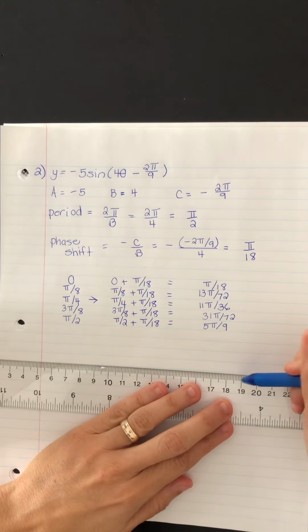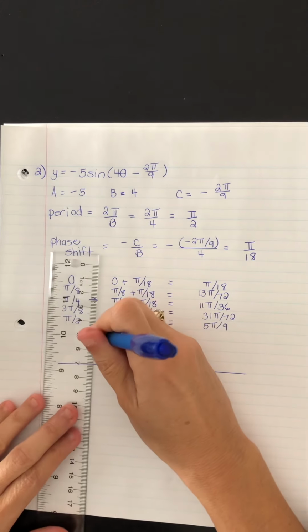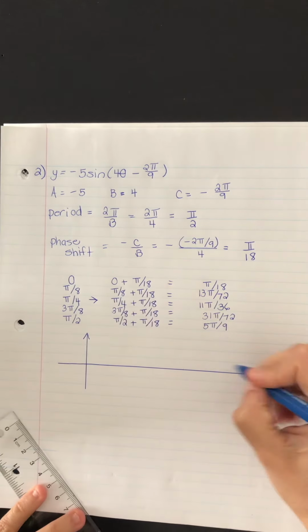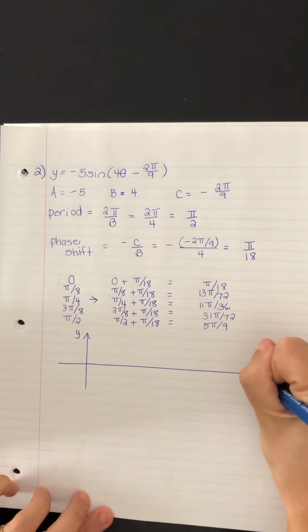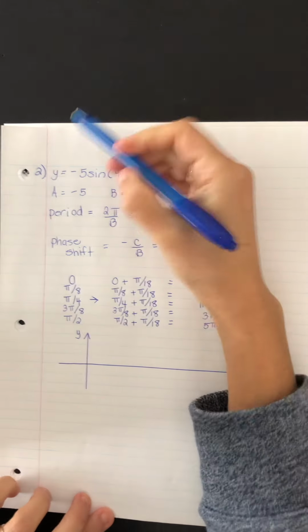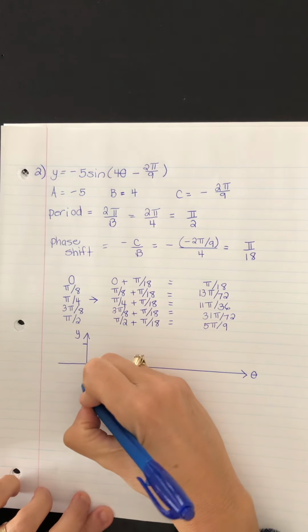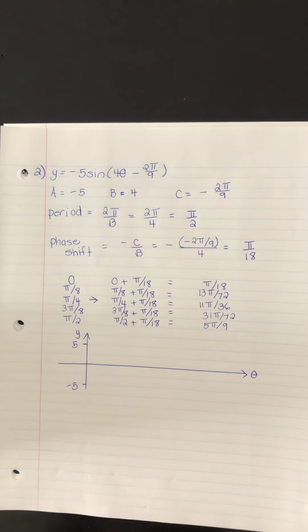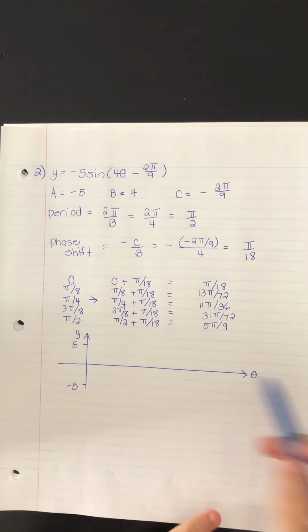So I'm going to do the quick sketch. Oops, I went nice and crooked there for you. I'm sure you like that. Quick sketch. So y, theta, the a value, take note because that tells us we need 5 and -5 here. And now all I need to do is write these 5 values to the right of 0.